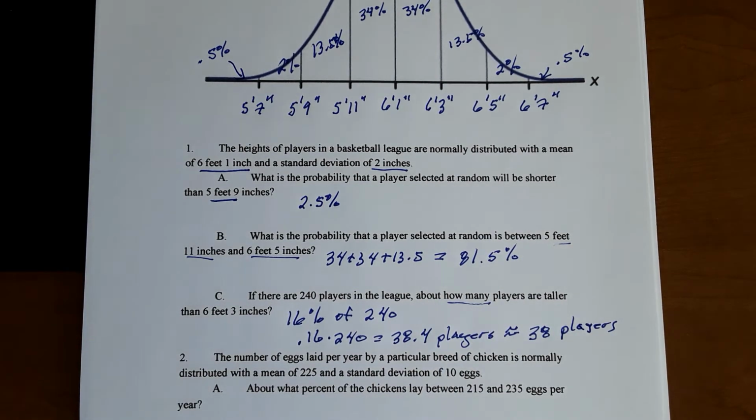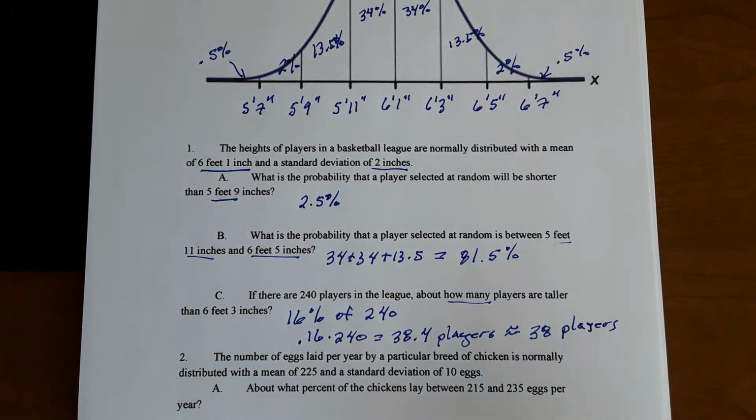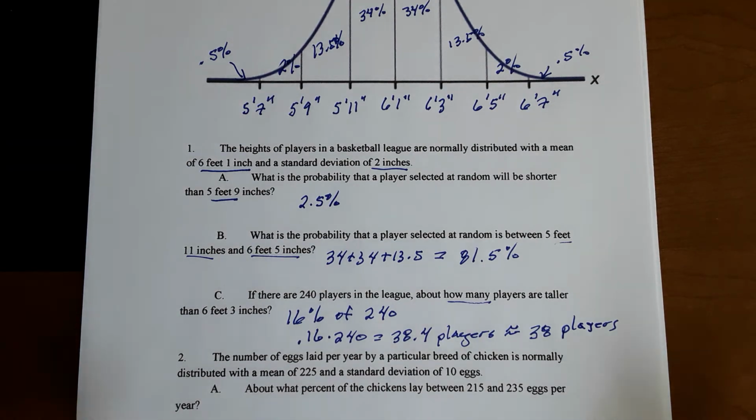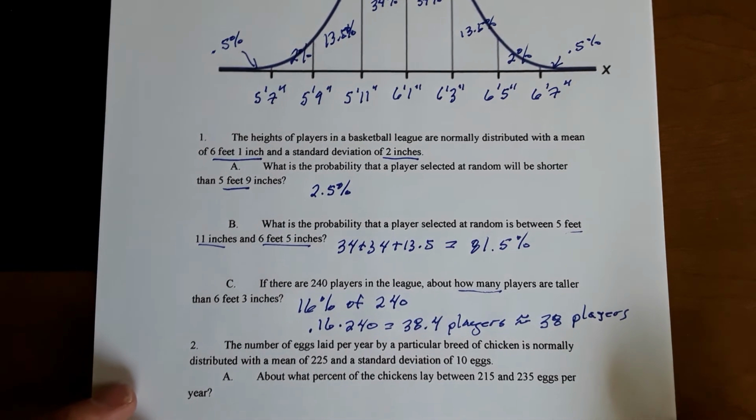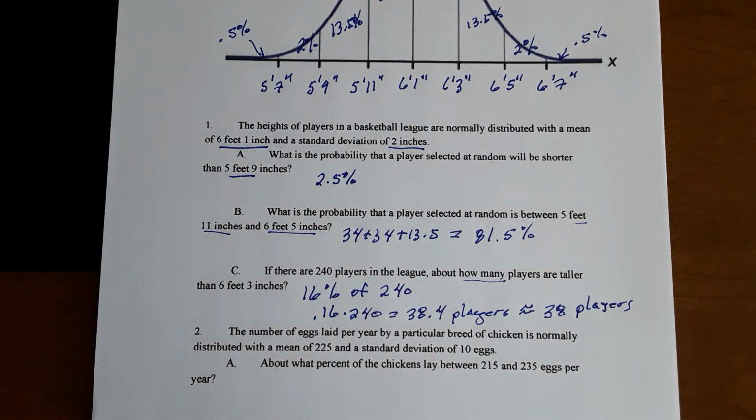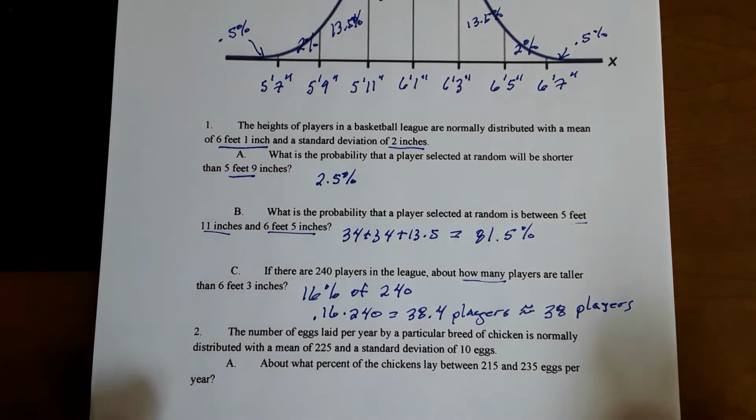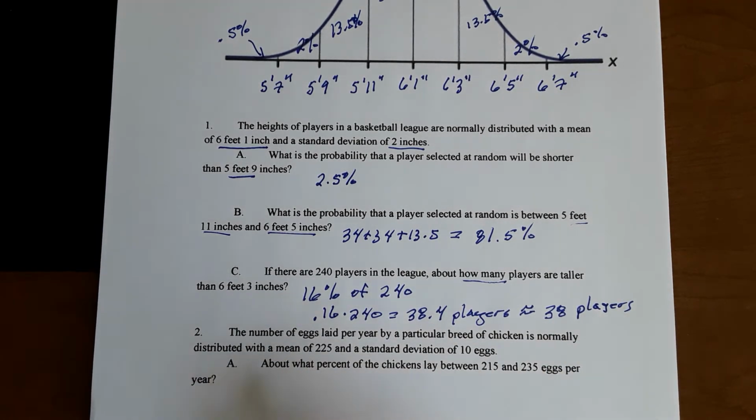Okay, again, notice we don't have a percentage there. So you've got to go one further step and actually find the percentage of the total number of people, or could be things, in that category. All right, moving on to the next group of questions.